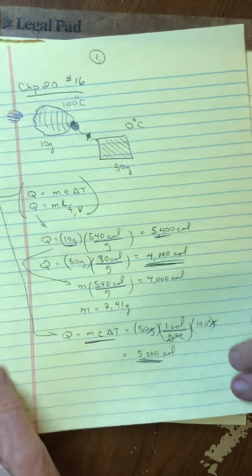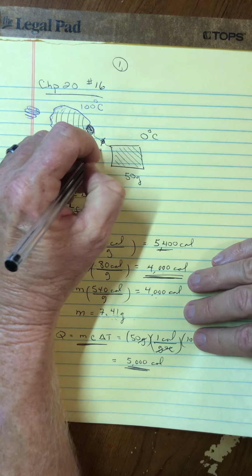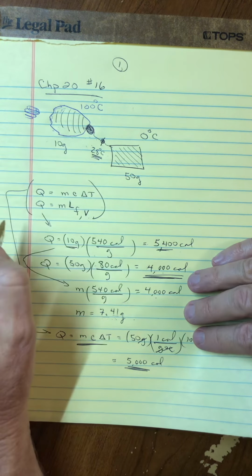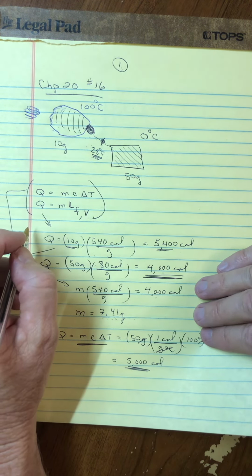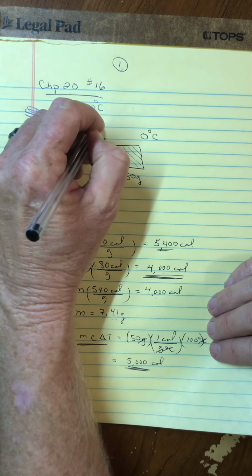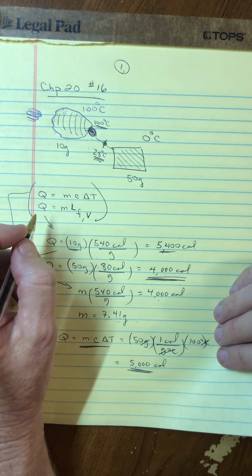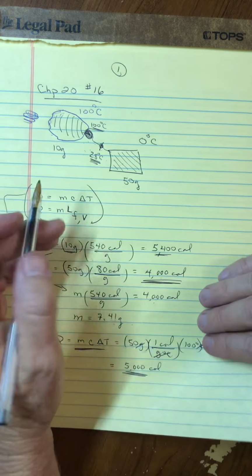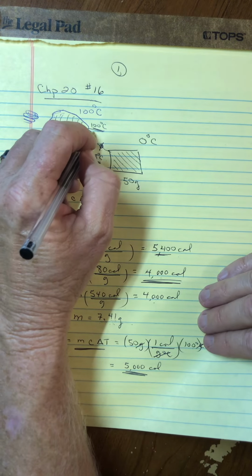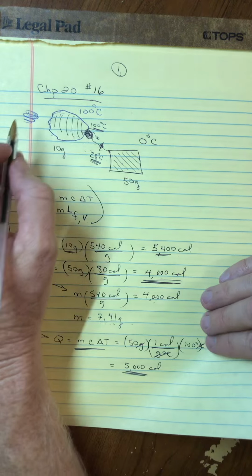So again, kind of following this. This tells me that this is going to warm up to about 28 degrees Celsius when finally all the steam has condensed into water at 100 degrees. And so now the last process is the water is going to cool down, the water that came from the steam.